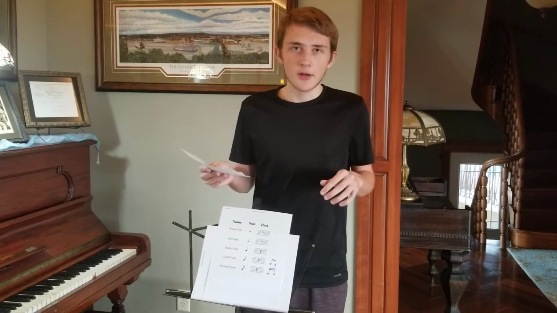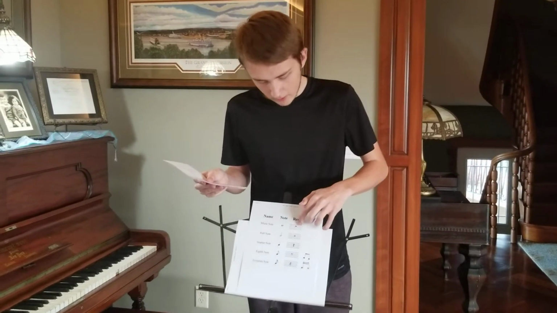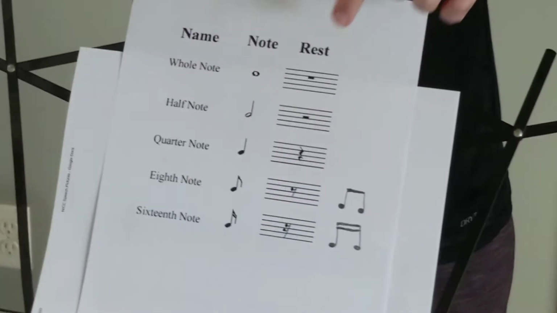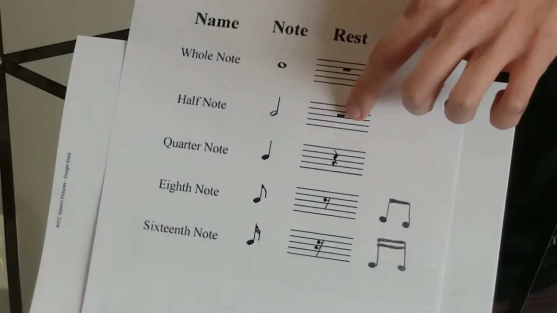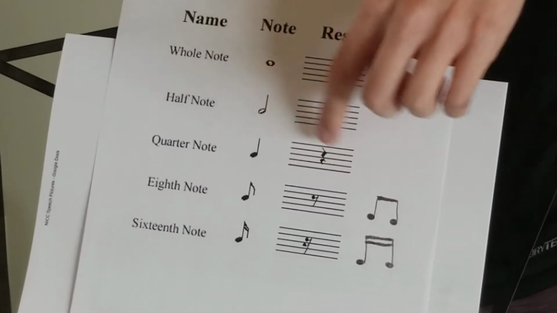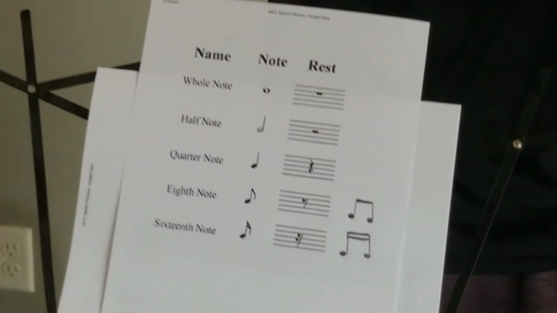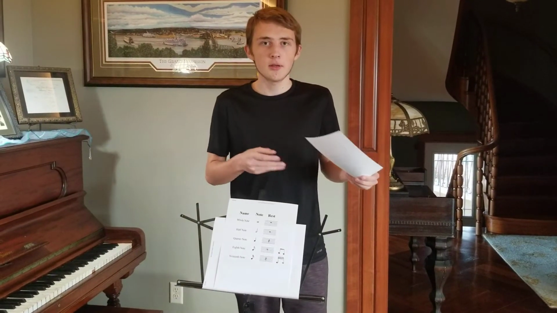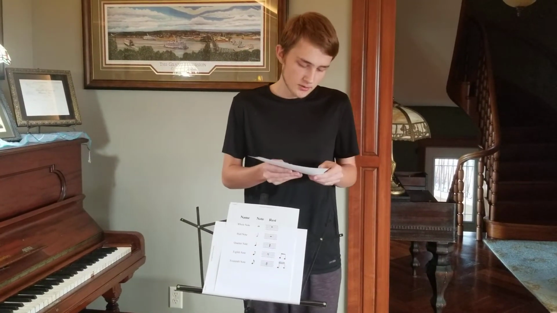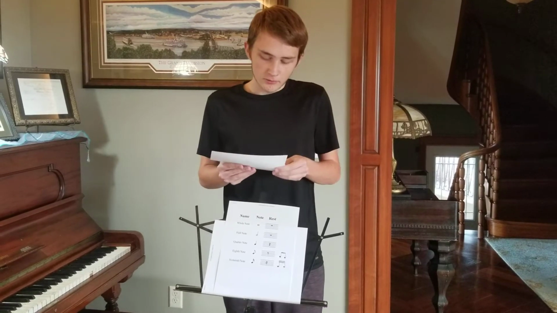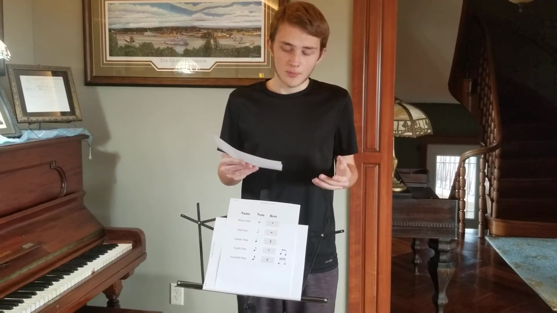Notes can also be written as rests. And here you'll see the rests for each length. This is a whole rest, half rest, quarter. Quarter looks a lot more unique than these two, and then eighth and 16th. These are the same as a note, except instead of playing a sound at that time, you'll go silent for that long. Now that note lengths are explained, the pitch of each note must be represented.